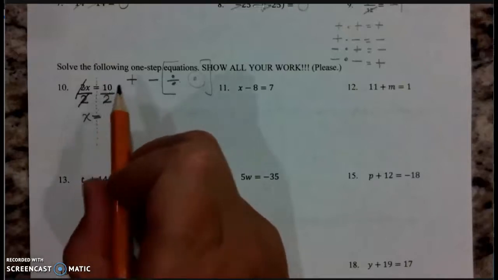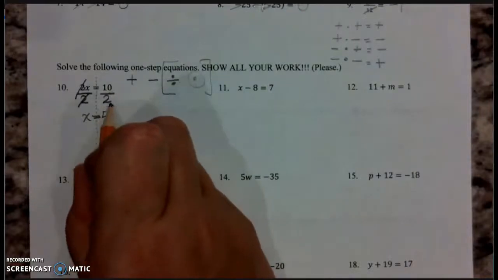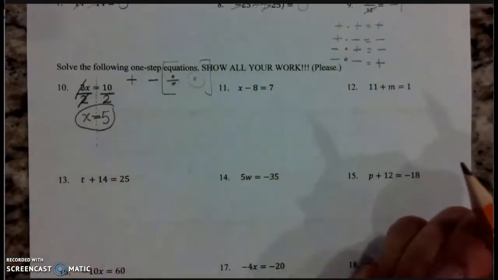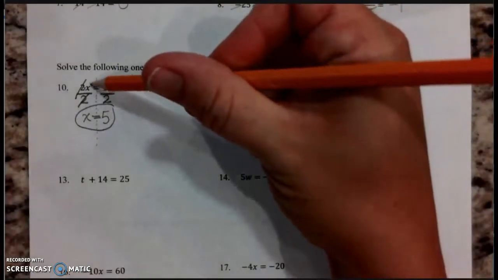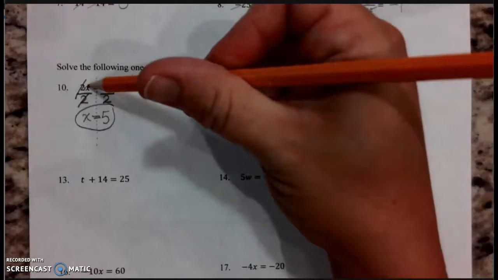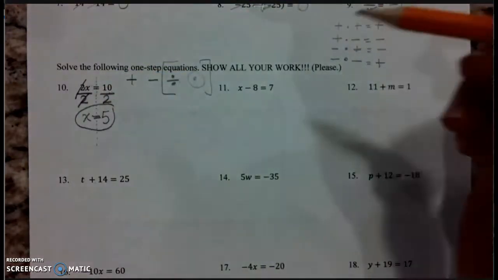calculator, I could do it in my head. How many groups of 2 fit into 10? You should ultimately get your answer to be 5. And you could take that number and plug it into the original variable right there. 2 times 5 is 10. Fantastic. All right, let's go to number 11.